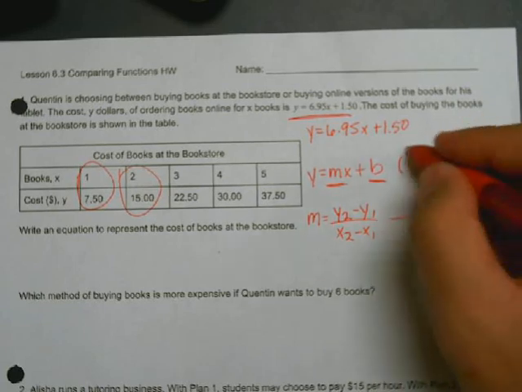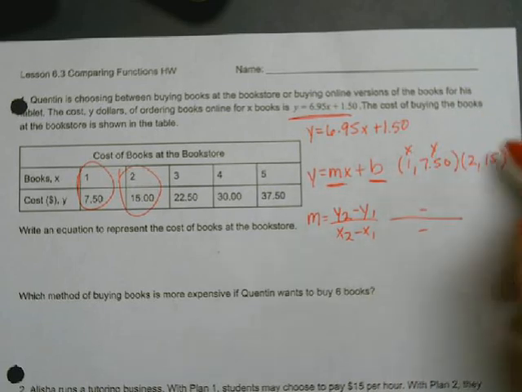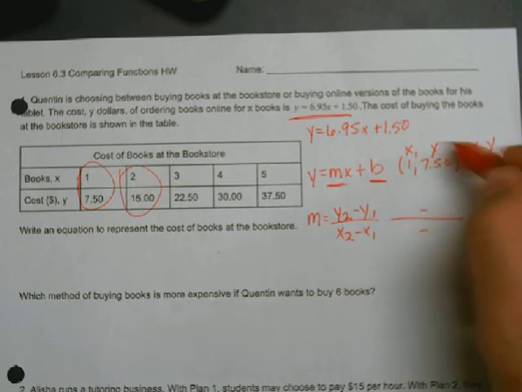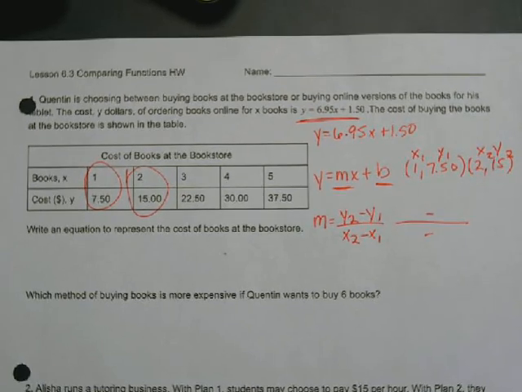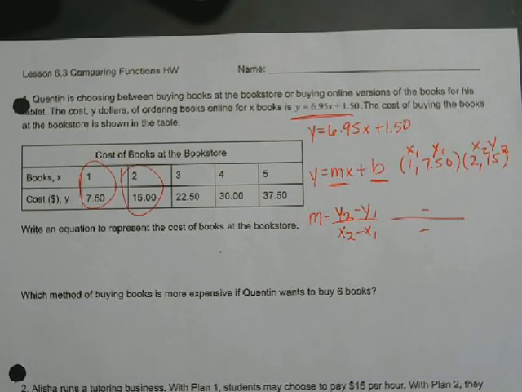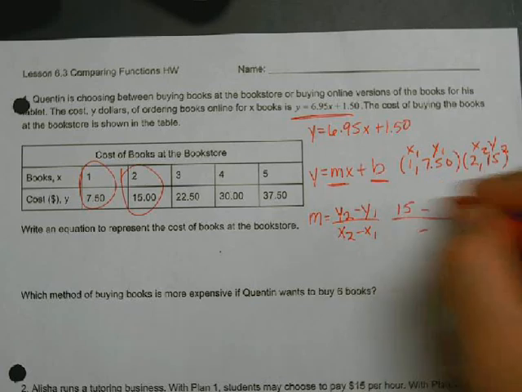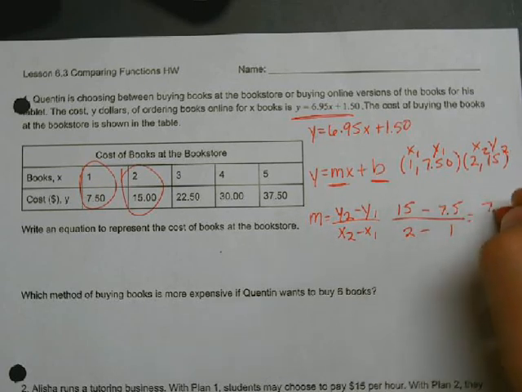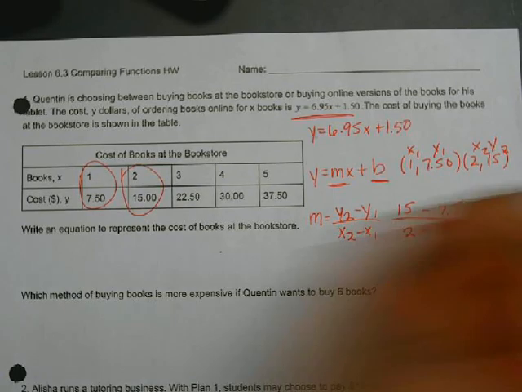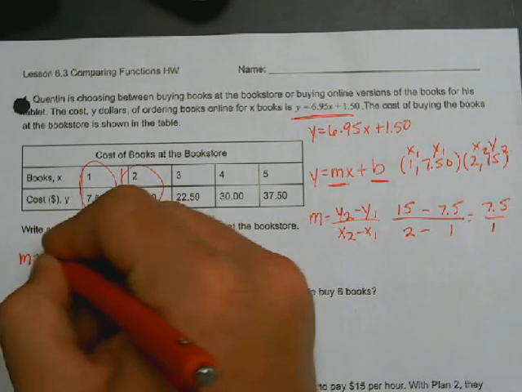You've got x1, y1, x2, y2. Okay, and then from there, substitute them in. We've got 15 minus 7.5 and 2 minus 1. 15 minus 7.5 is 7.5. 2 minus 1 is 1. So your slope here, m, is 7.5.